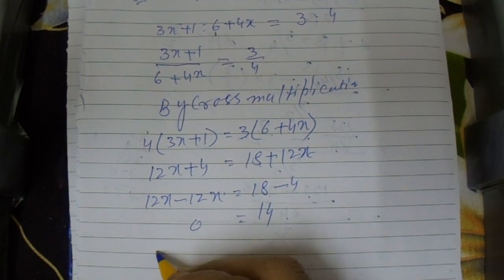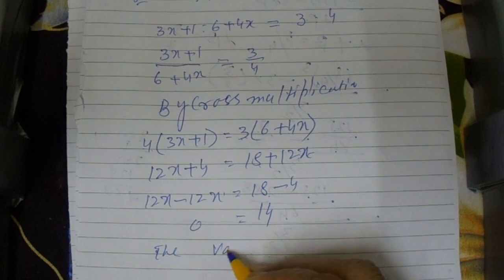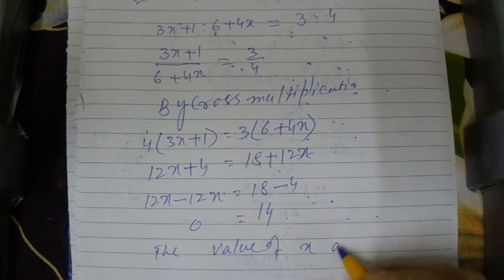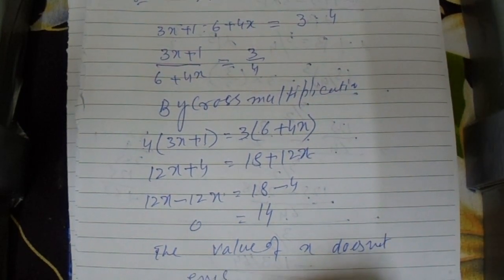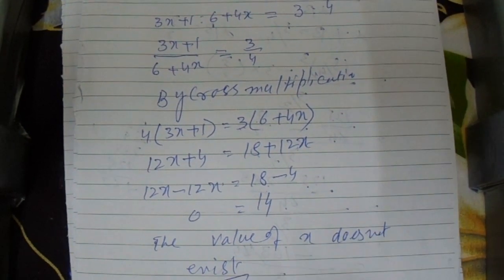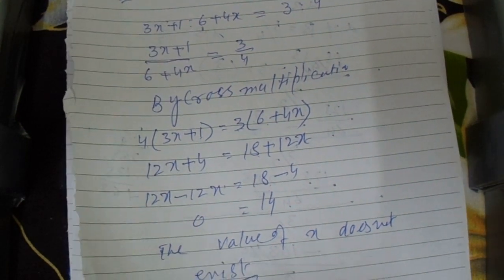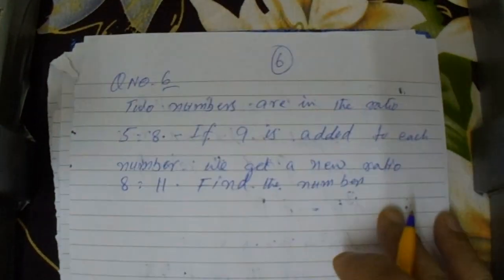Now the value of x does not exist, because the variable is 0. Now the question number 5 is done. Now again, this is our question number 6.